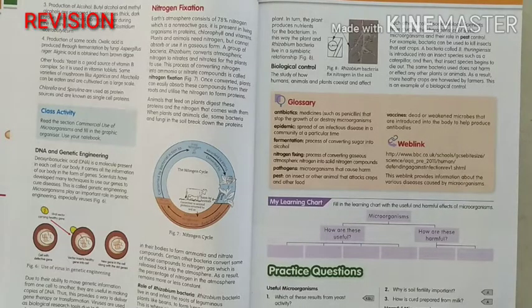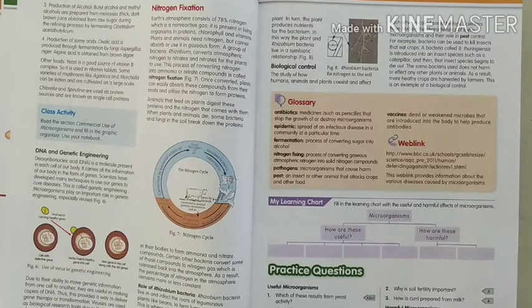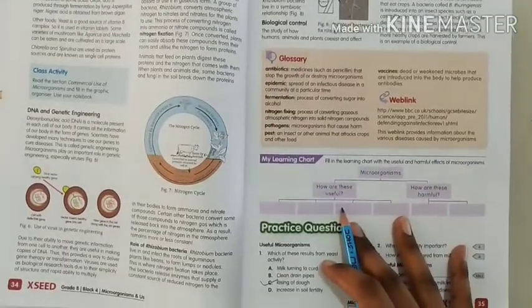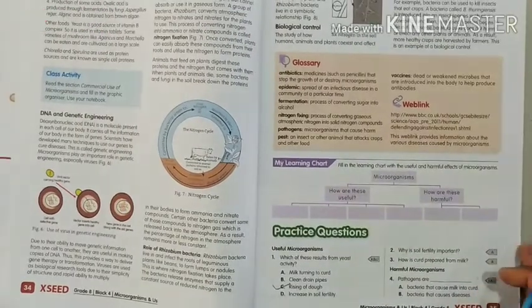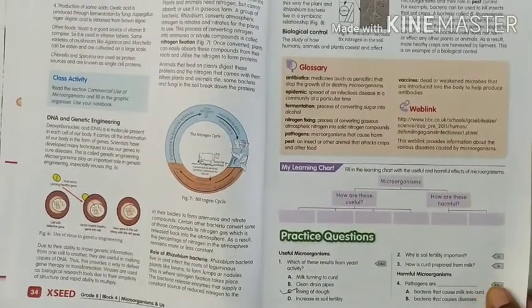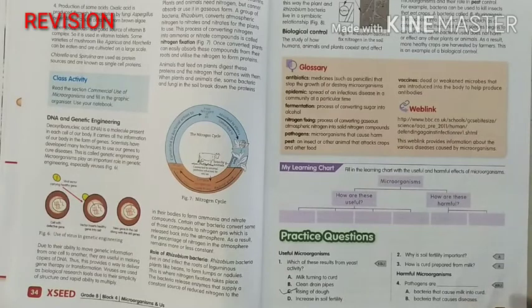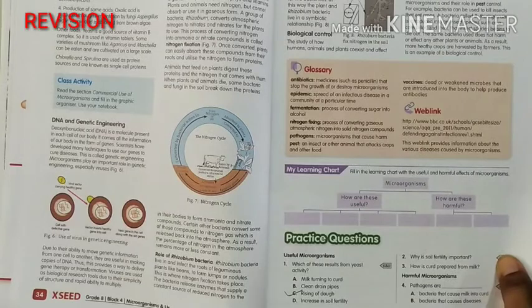So the first question in your content book is which of these results from yeast activity? The answer is rising of dough, that is C. So the right answer is C. And in the second question you have to write why soil fertility is important. As you know, soil fertility helps in the growth of healthy plants. If soil is not fertile, the plant's growth will not be proper.